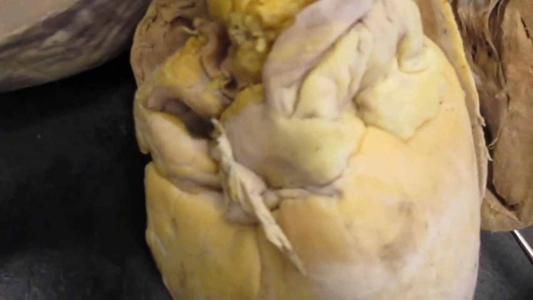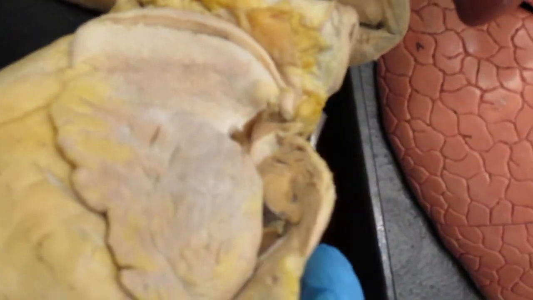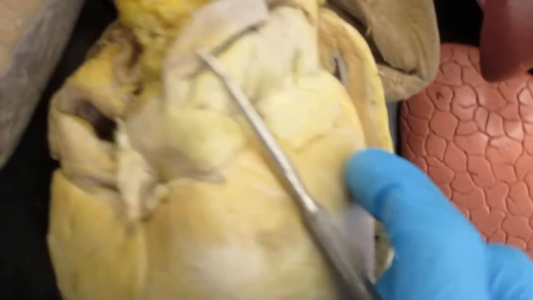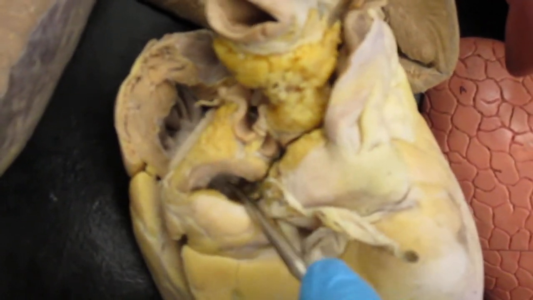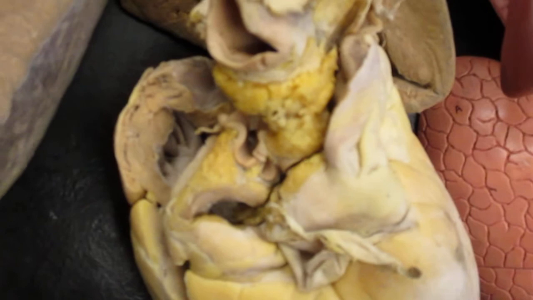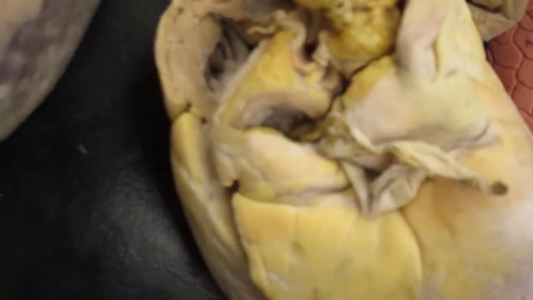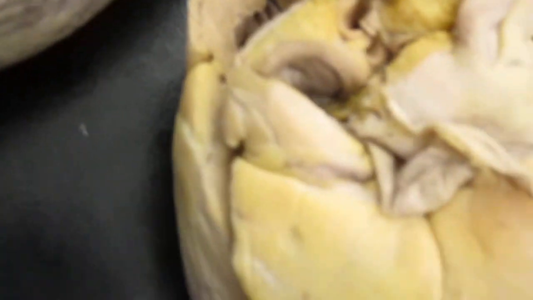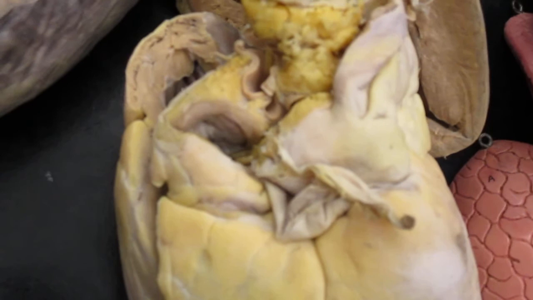So remember, the pulmonary trunk carries deoxygenated, CO2-rich blood, and your pulmonary veins are carrying oxygenated blood back to the heart from the lungs. I've said that several times in lecture.